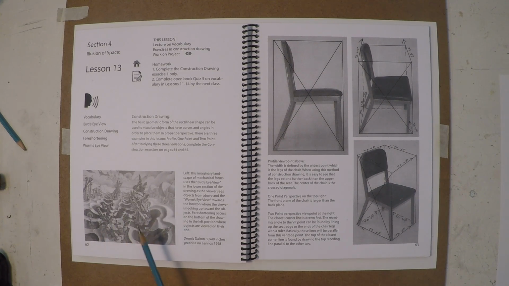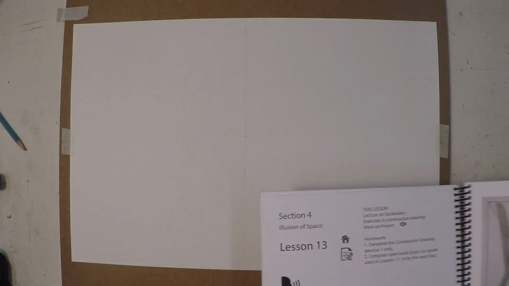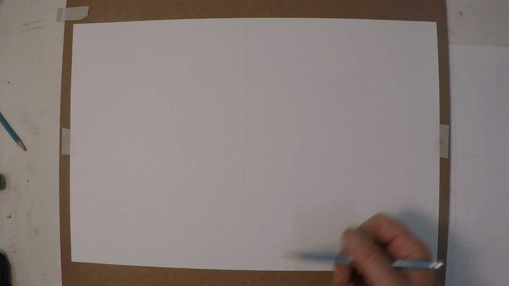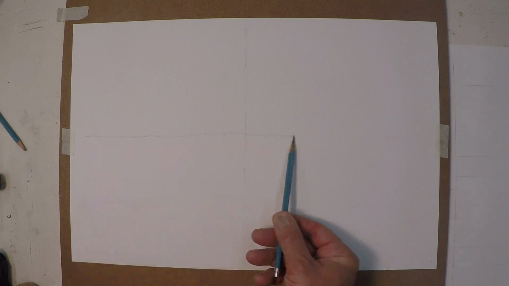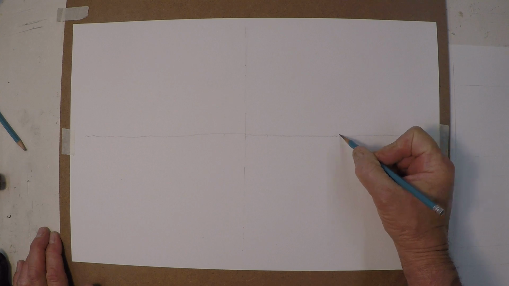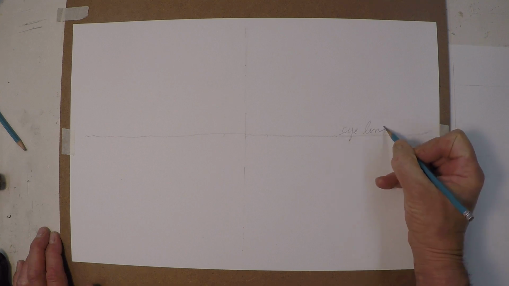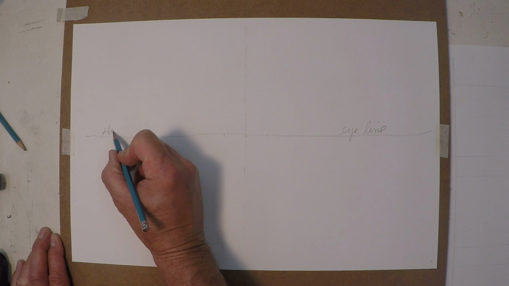Worm's eye view is when the forms are higher than you are, and here's some in the background, where your eye line is right here on the horizon line or eye line, and any forms that are above the eye line are actually when you're looking up, and that would be a worm's eye view. So let's see how that might look in a real simple drawing. We'll put the eye line, and again, as I said earlier, I use the eye line and the horizon line interchangeably.